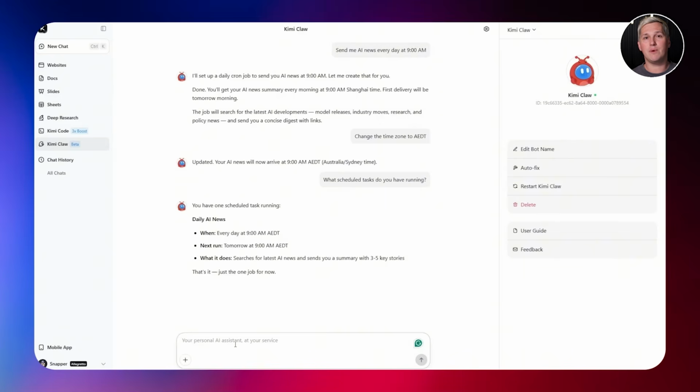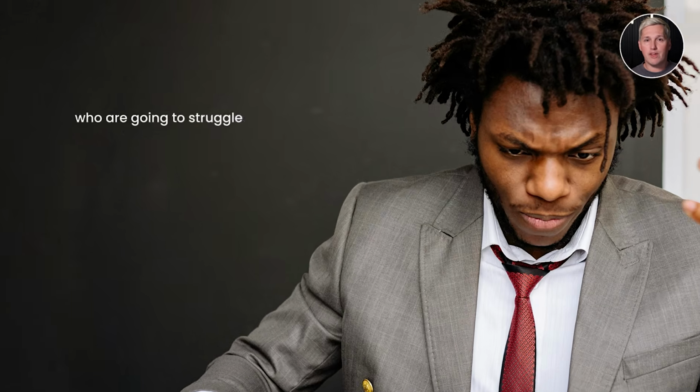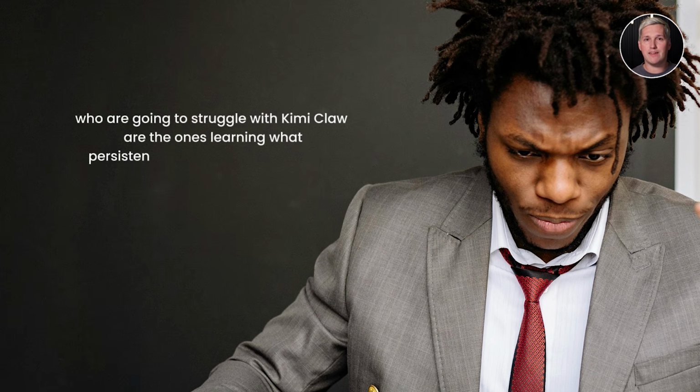Now let me talk about what this actually looks like as a service, because that is really why you are here. If you already understand OpenClaw, you have a head start that most of the market does not have. The people who are going to struggle with Kimi Claw are the ones learning what persistent memory and skill libraries even mean. You already know. That means you can skip the learning curve and go straight to building client-ready configurations.